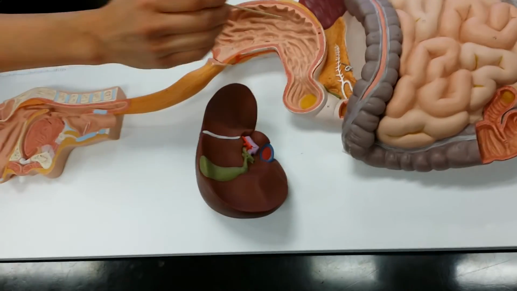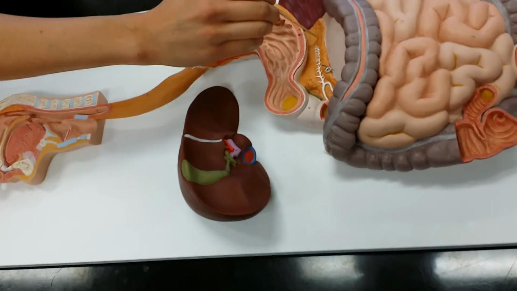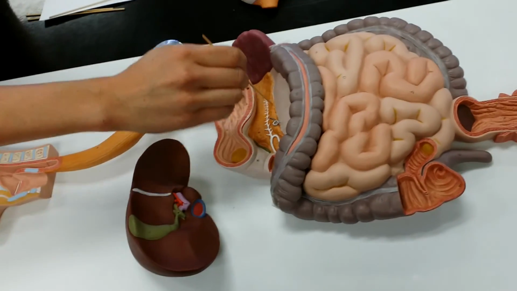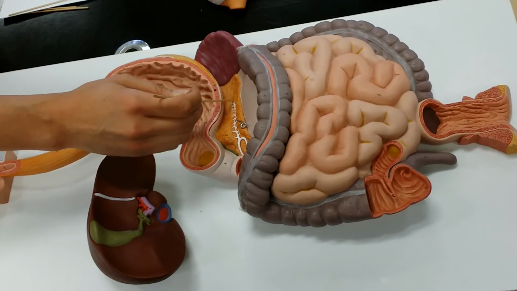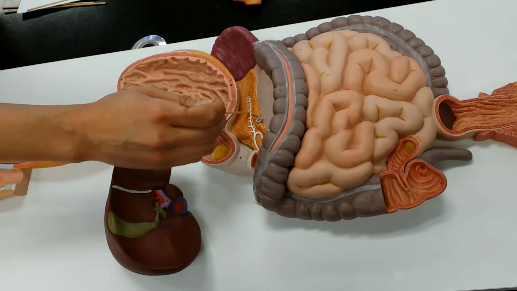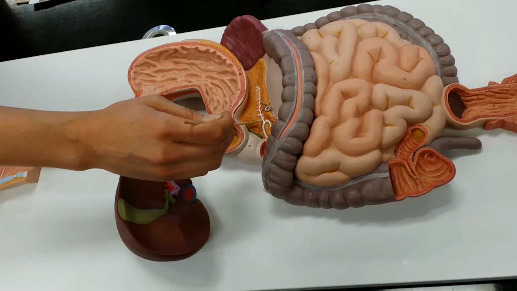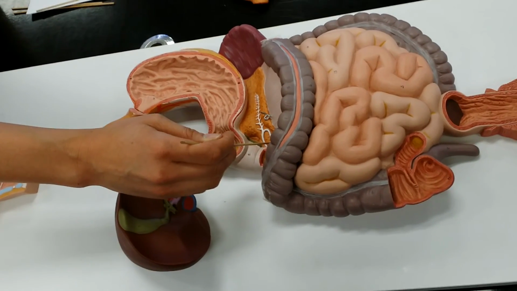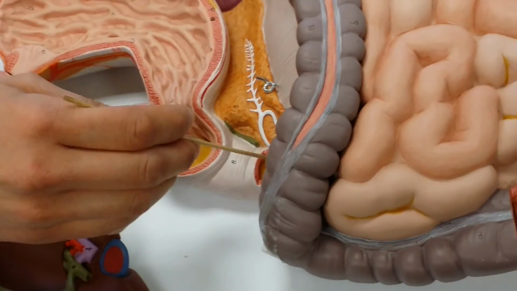The other accessory organ we want to see is the pancreas. So this entire thing is the pancreas, and this white down the middle that almost looks like a fishbone, that's going to be the pancreatic duct, which empties the pancreatic juice right into the small intestine.